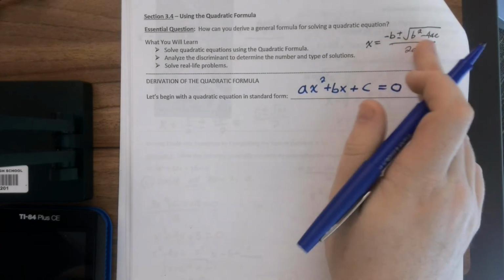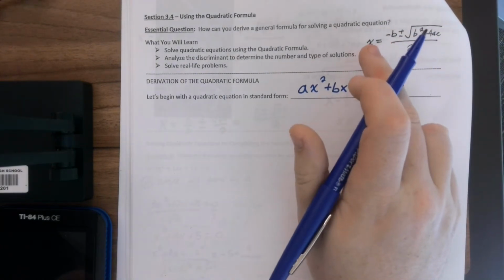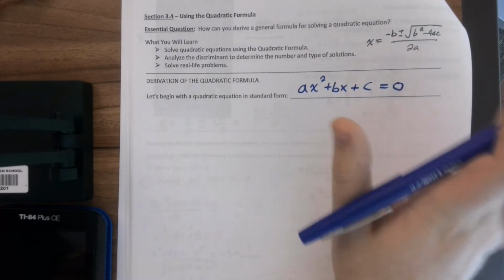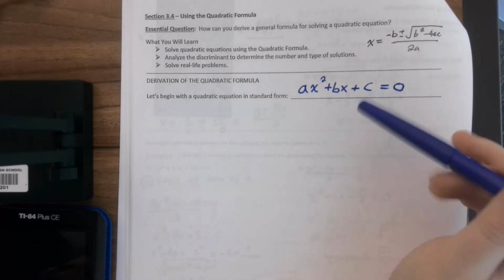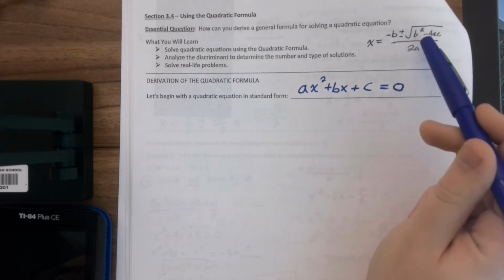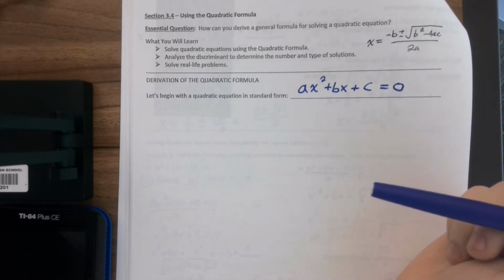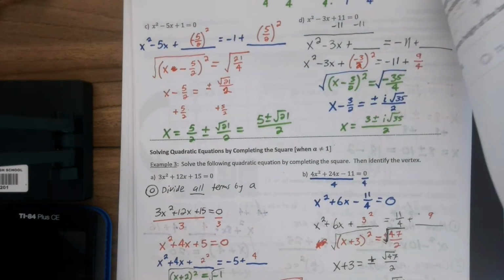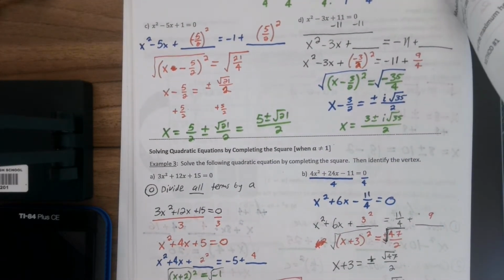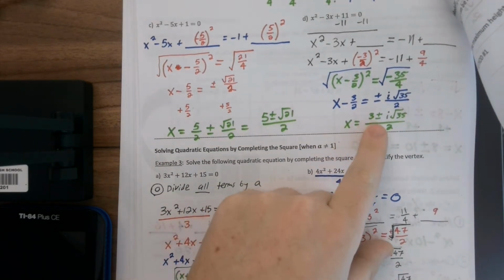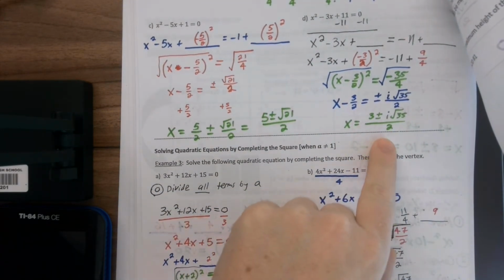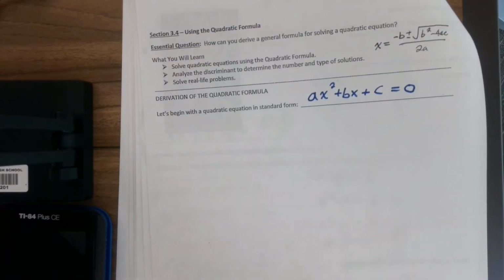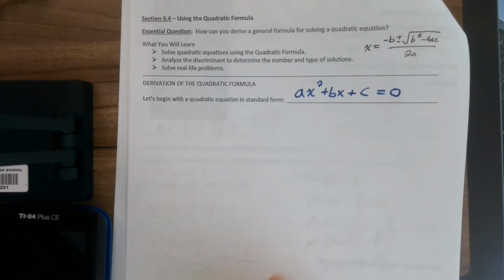Notice that in our equation up here, we have an x by itself. So one thing we're going to need to do is find a way to get x equals something. The best way that I can remember to do this is actually by completing the square, like from our last notes. You see how in our last notes we would end up with x equals something that looks suspiciously like this? Well, let's try using completing the square to get there.